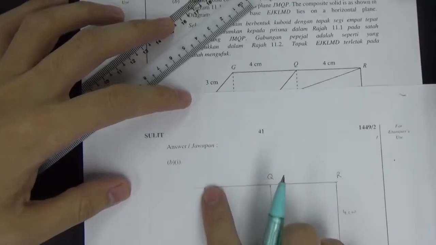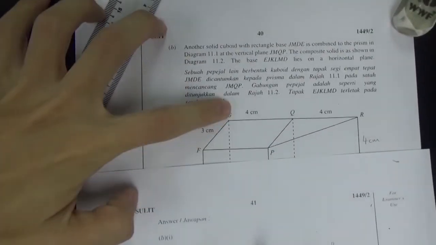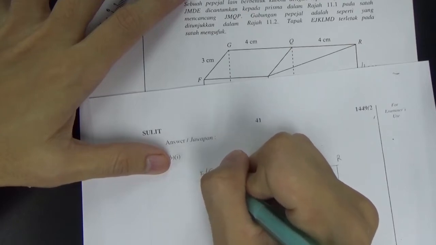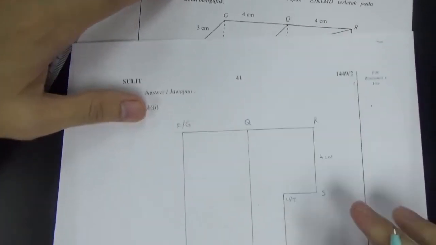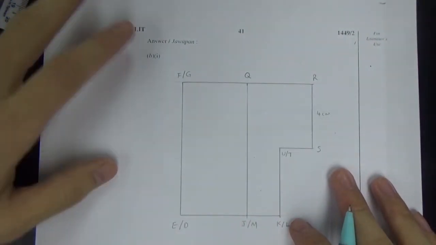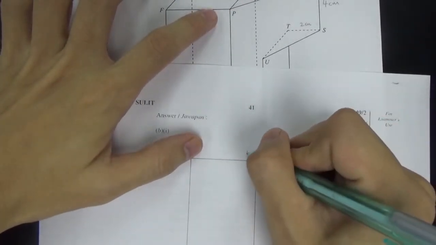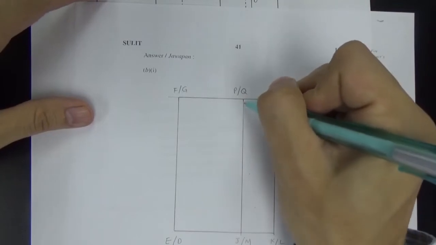Okay, then this one is F slash G. Now, oh, this is P slash Q actually, P slash Q.